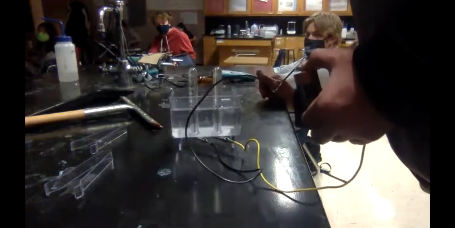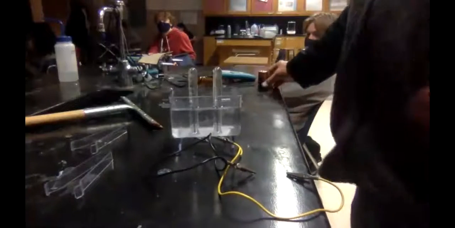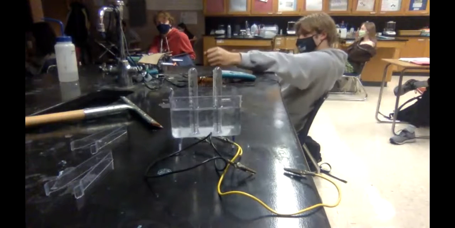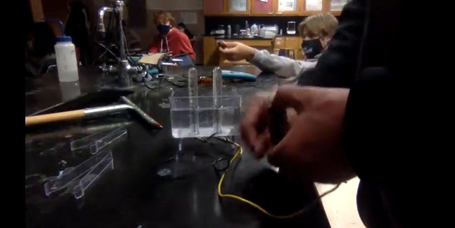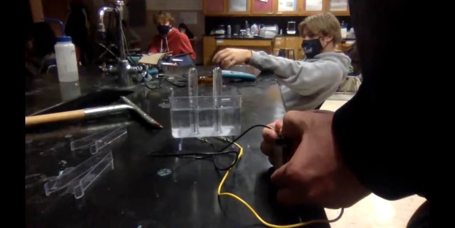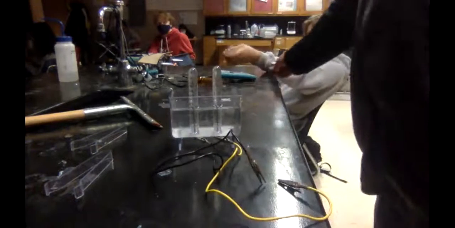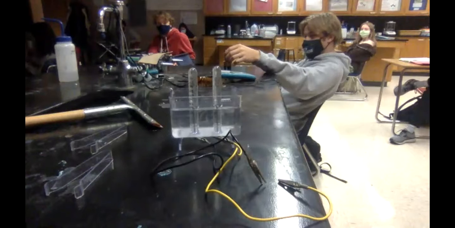You got any energy in this battery? Battery's dead. Let's try another battery. You guys have any batteries? You need tested? Battery's dead. Here, put your tongue on both sides of that and see if it gives you a zap. What's that?